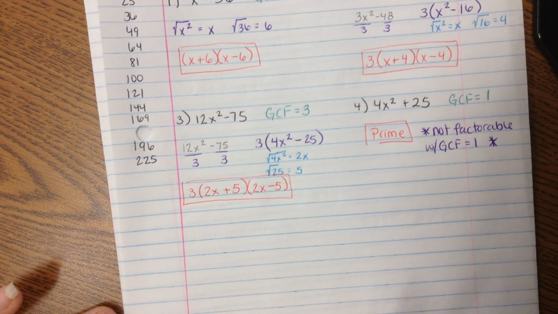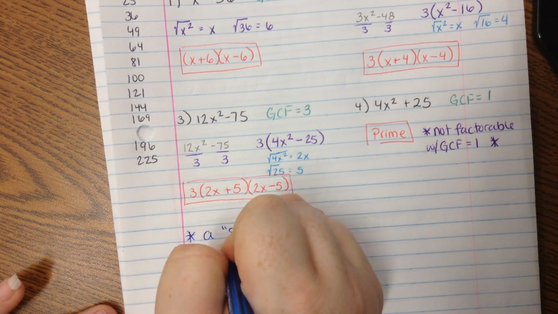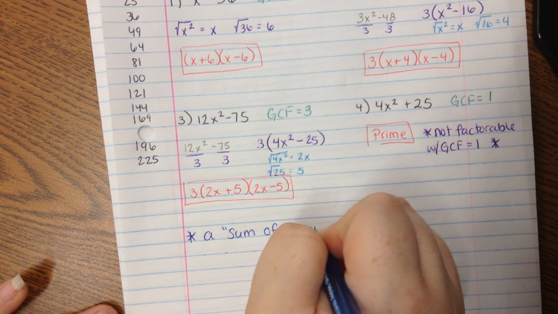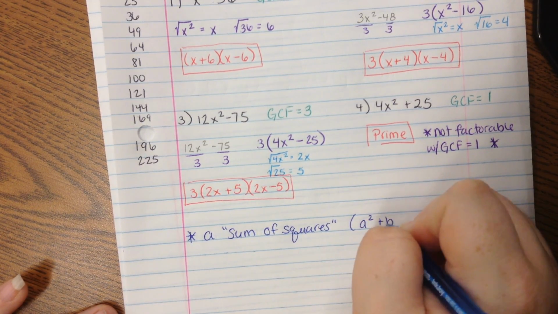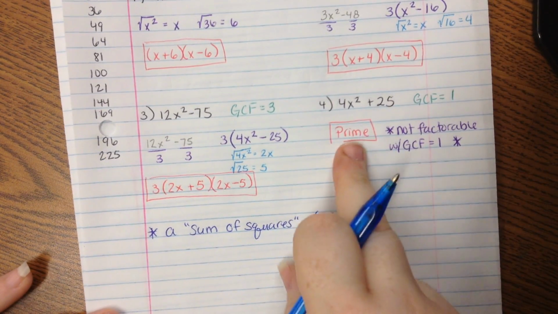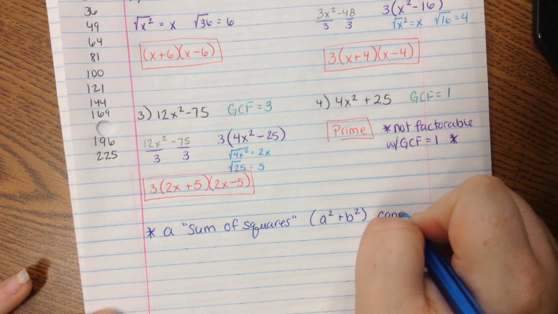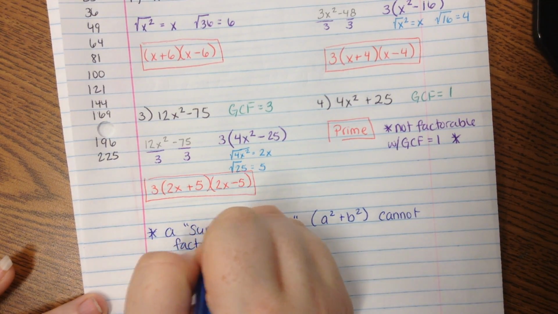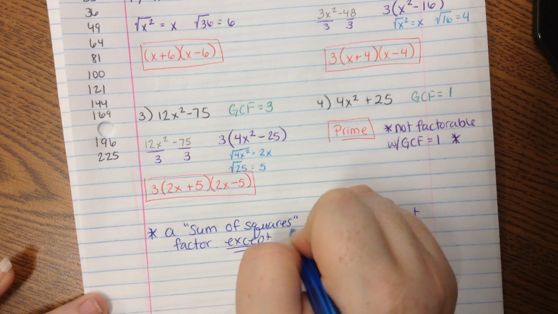Now, a sum of squares, which is a squared plus b squared, just like this one up here, because we had 2 perfect squares and a plus sign, cannot factor except for the GCF.